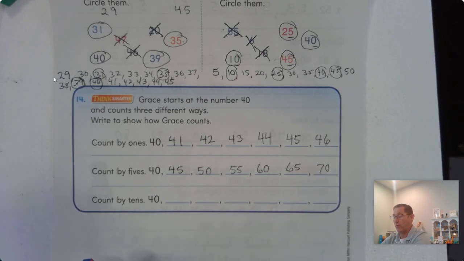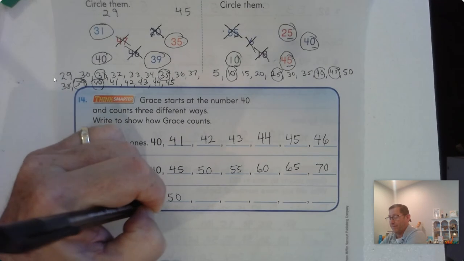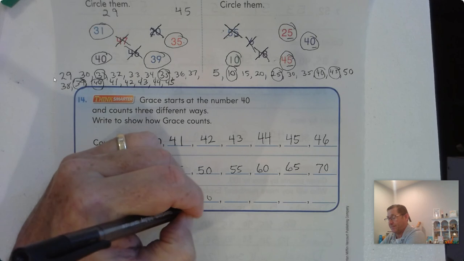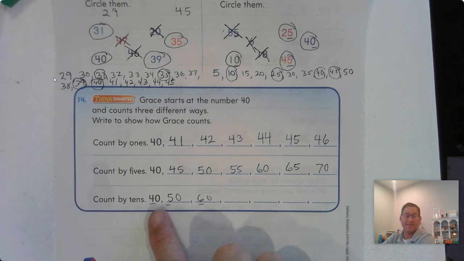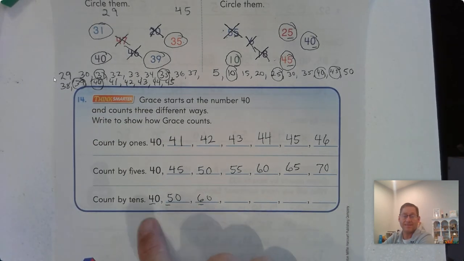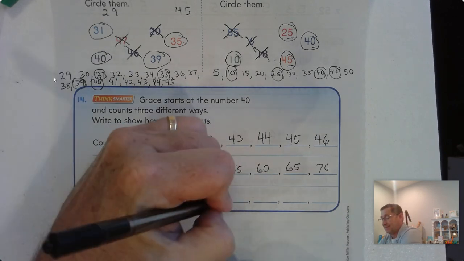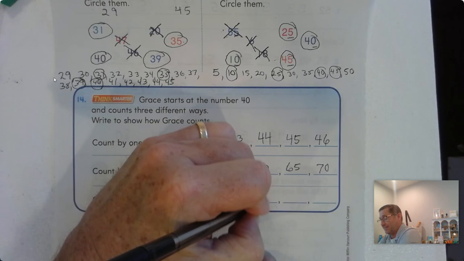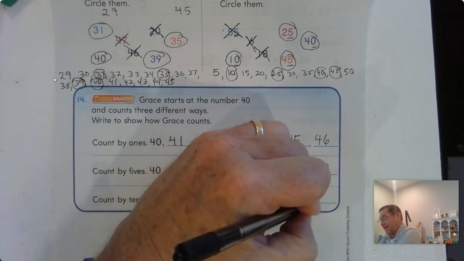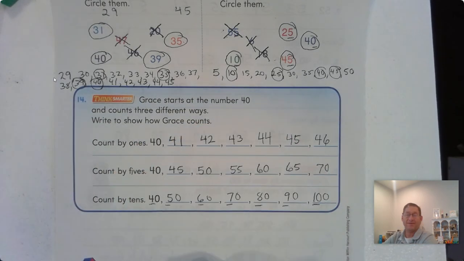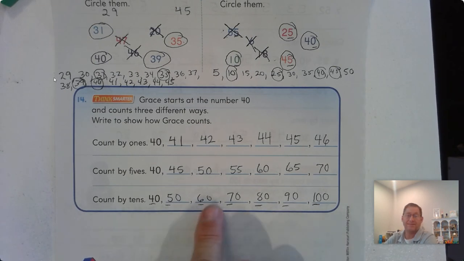Counting by tens, 40, 50, 60. You notice that the tens digit is increasing by 1 each time I count by 10. 40, 50, 60, 70, 80, 90, 100. So we went from 4 tens, 5 tens, 6 tens, 7 tens, 8 tens, 9 tens, 10 tens.